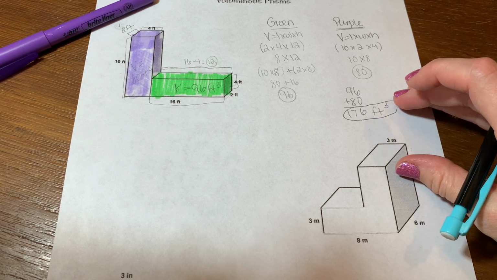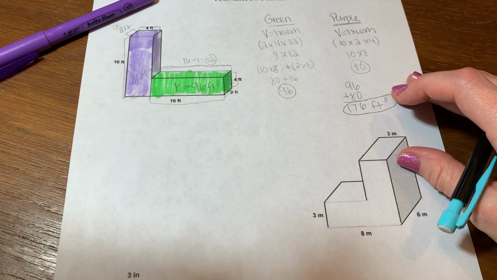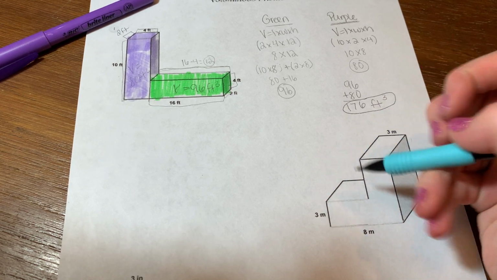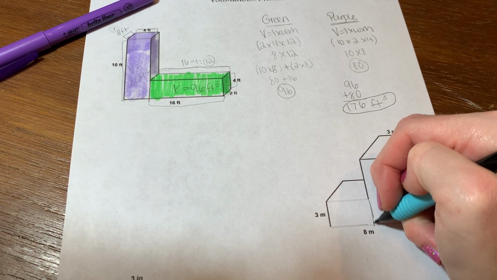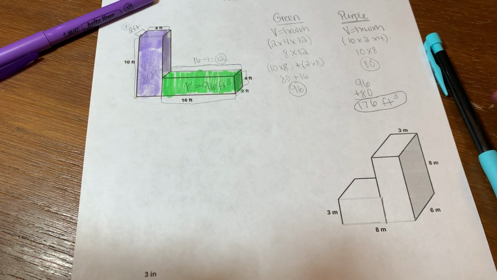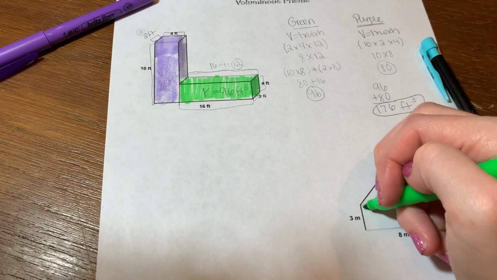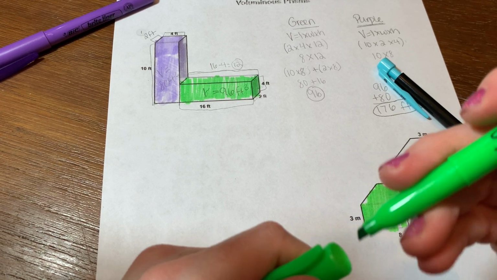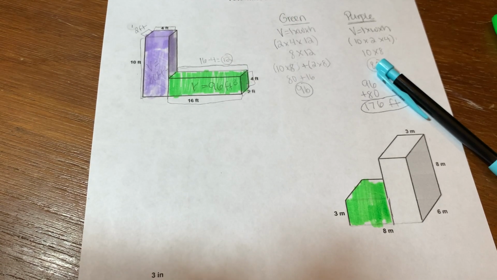All right, so I've got this second shape here, and there's a couple ways that we could break this up. I'm going to break it up by going straight down. Okay, I'm going to draw a vertical line, and I'm going to color this prism in green and this prism in purple.